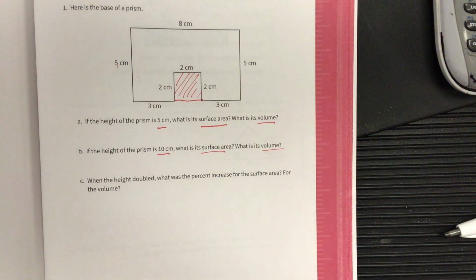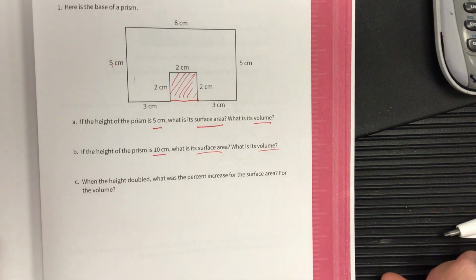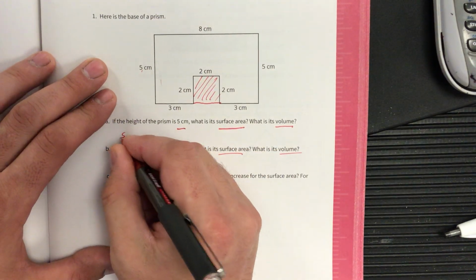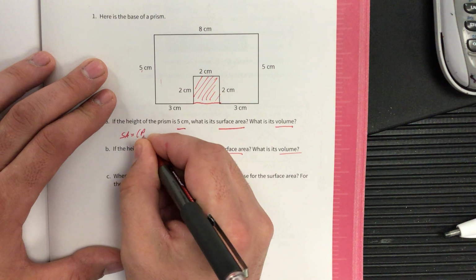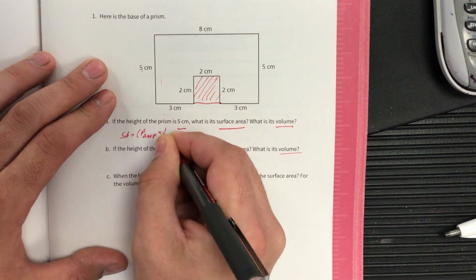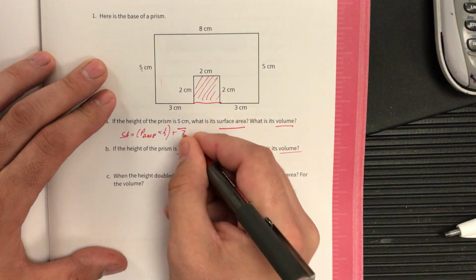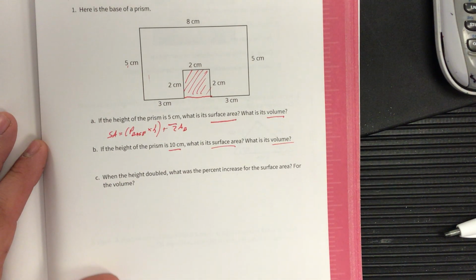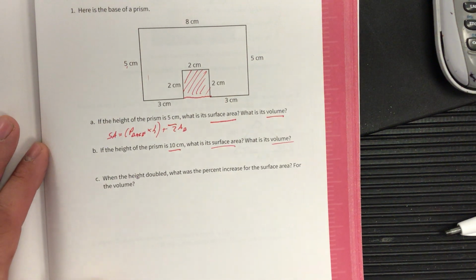Or you can just use the formula that we have for surface area. Do you remember what that is? All right, so perimeter of the base times the height plus 2 area of the bases. So let's figure out the perimeter of the base.